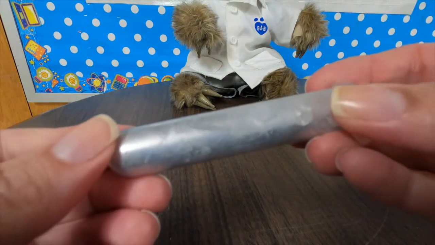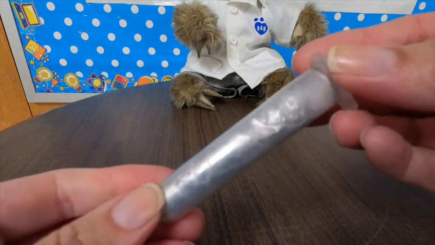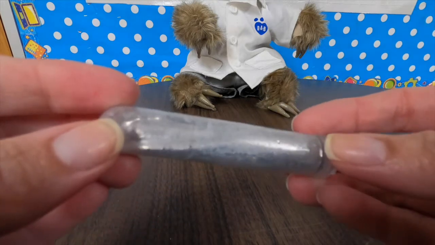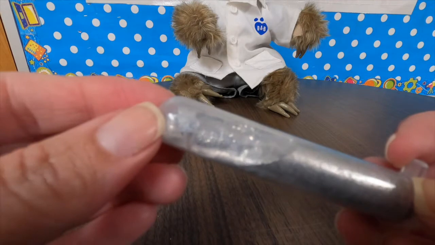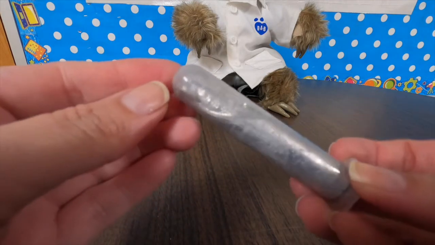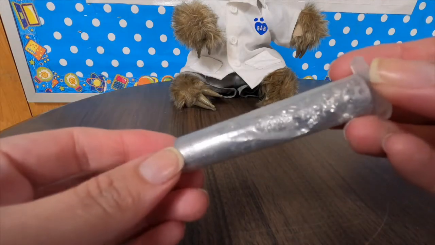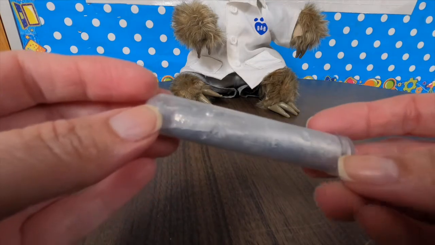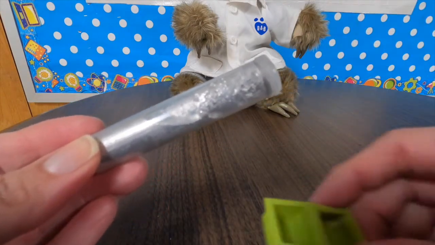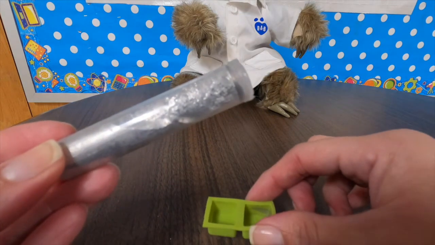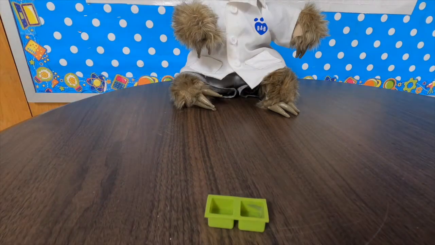Here's gallium a little bit after I've let it melt a little bit. So you can see that there's still some solid pieces in there, but some of it has started to melt already. So what I'm going to do is take this little silicone mold and pour some of the gallium in there.